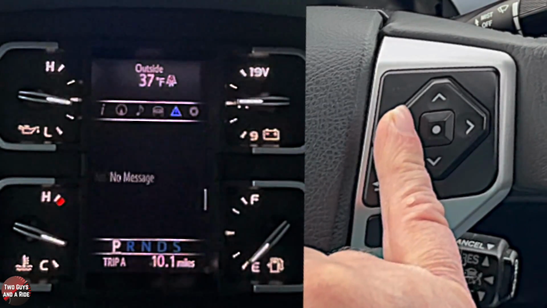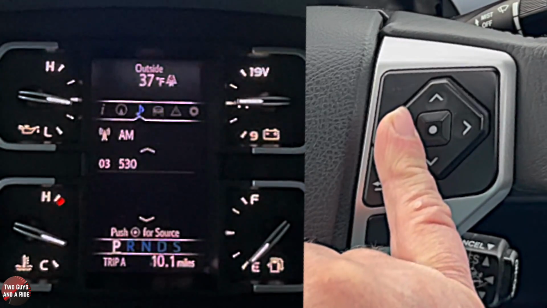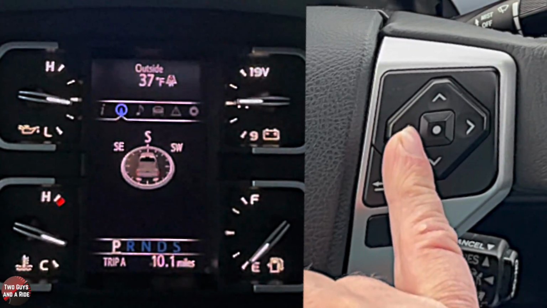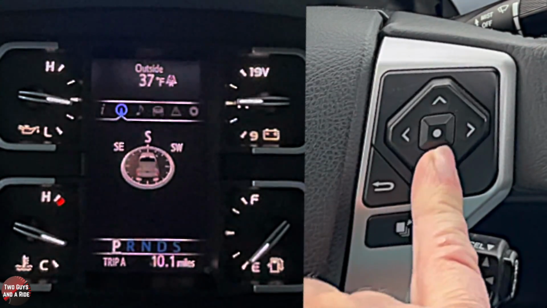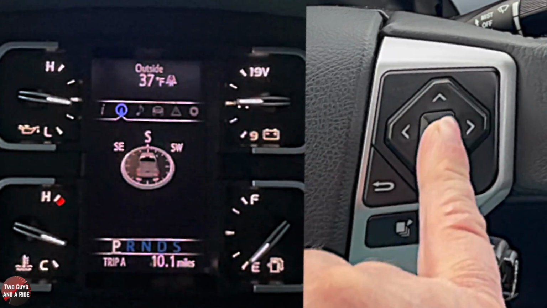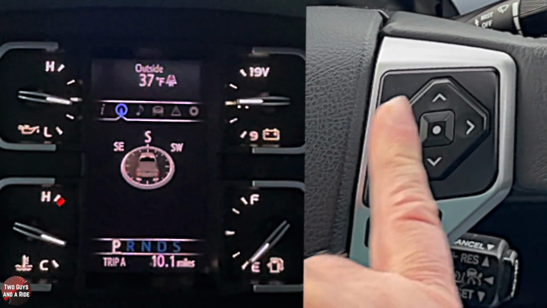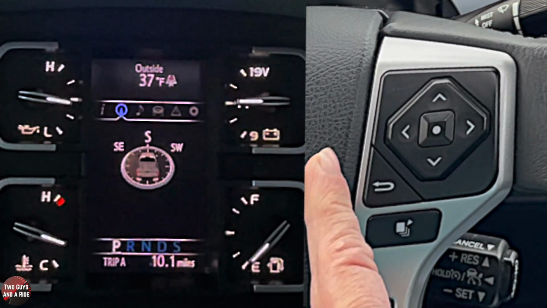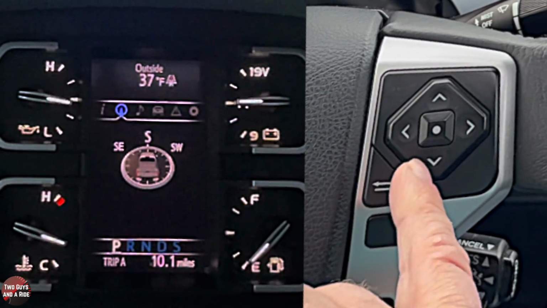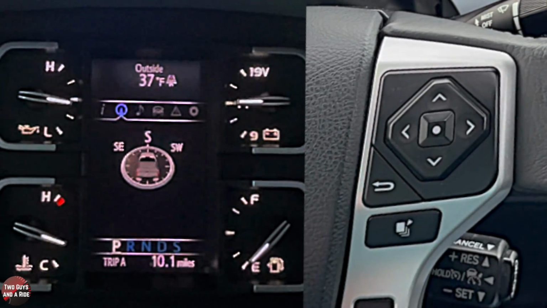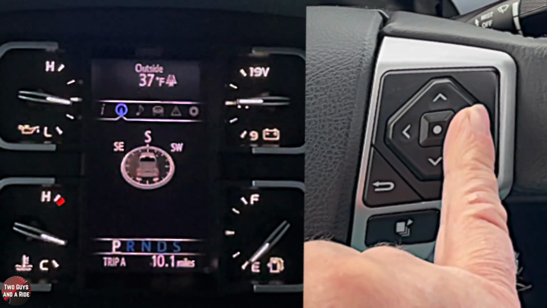These are the main menus. Anytime you're in a menu, if the option exists, you can use the up and down arrows to select other items. Now, there is not anything else in this particular menu. This is the navigation screen. If a course is plotted, you'll get your turn-by-turn here. Otherwise, you get this nice compass with the Toyota Tundra in the middle of it, which I like.